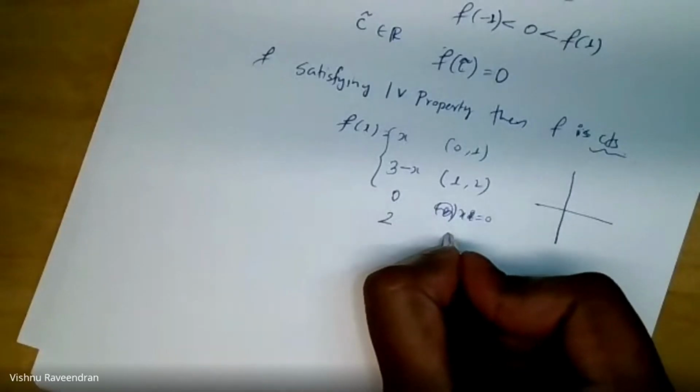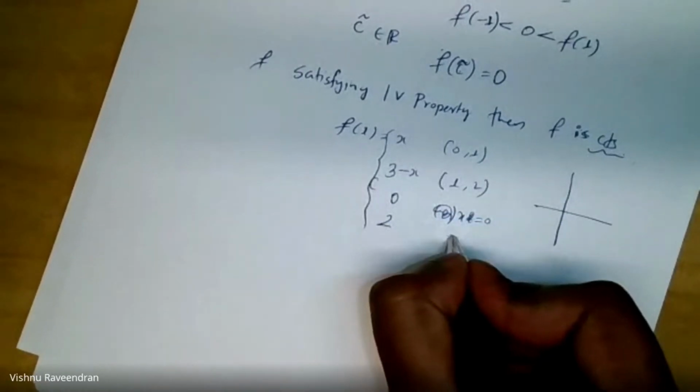And if I define f of 0 equal to 0 and f of 2 equal to 2, f is a mapping from the closed interval 0 to 2 to R. So this is the example you're saying, right? F assumes every value between 0 and 2, but F is not continuous at 1 and 2.